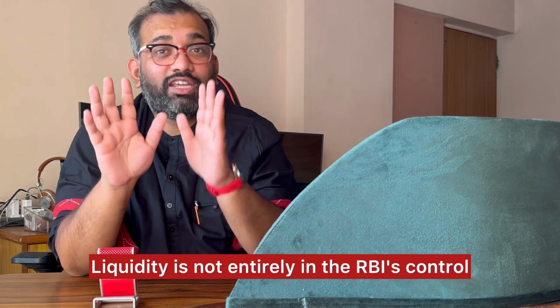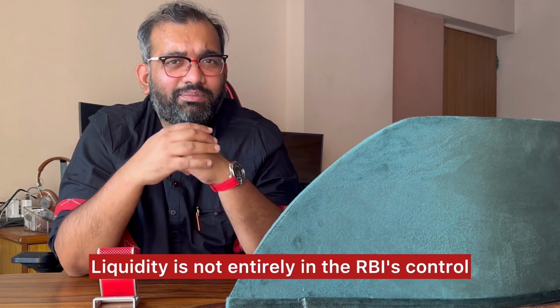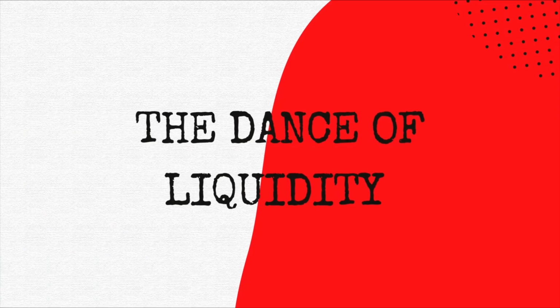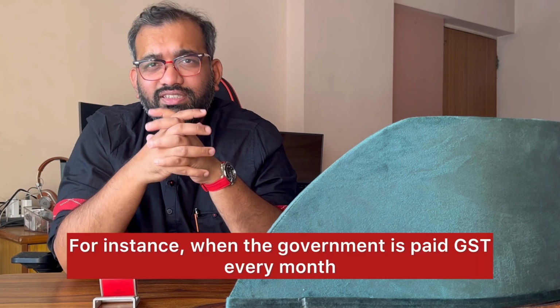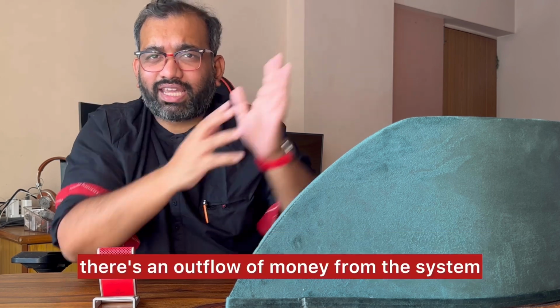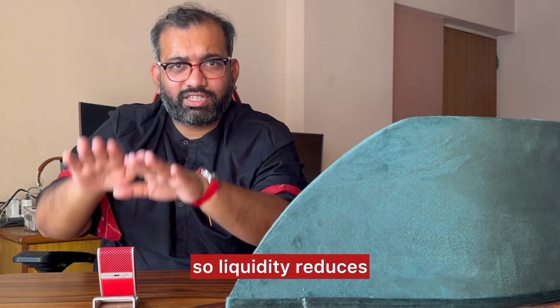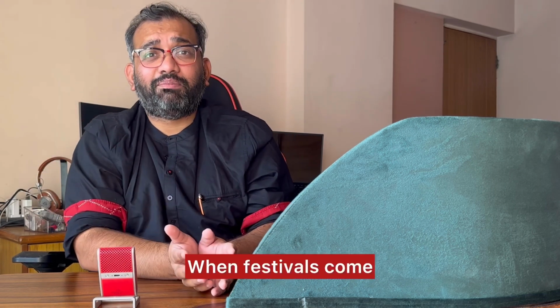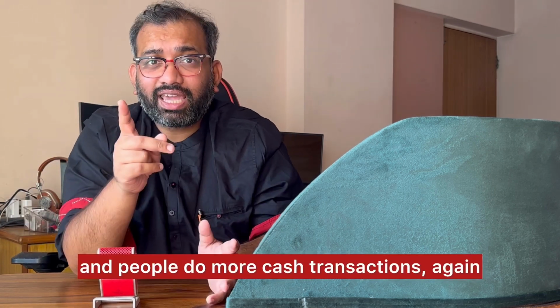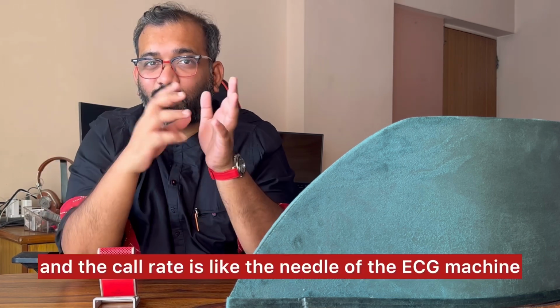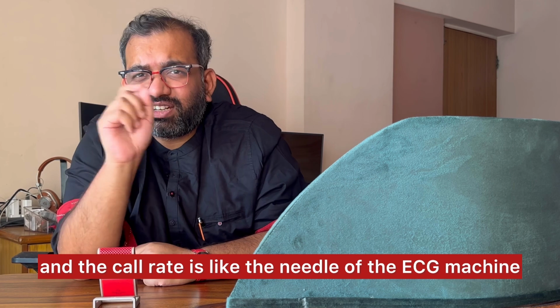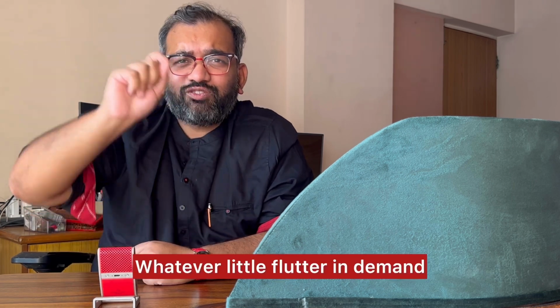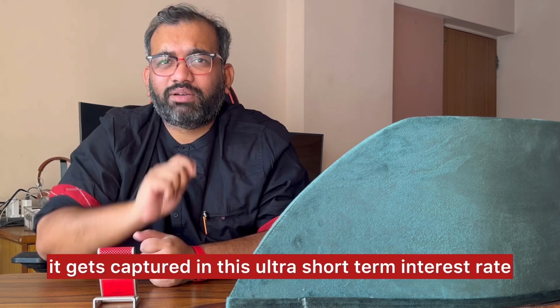Now, to be fair, liquidity is not entirely in the RBI's control. For instance, when the government is paid GST every month, there's an outflow of money from the system, so liquidity reduces. When the government decides to spend, there is an inflow of money in the system, so liquidity increases. When festivals come and people do more cash transactions, again, liquidity is sucked out from the banks. And the call rate is like the needle of the ECG machine. Whatever little flutter in demand and supply of money happens, it gets captured in this ultra short-term interest rate.